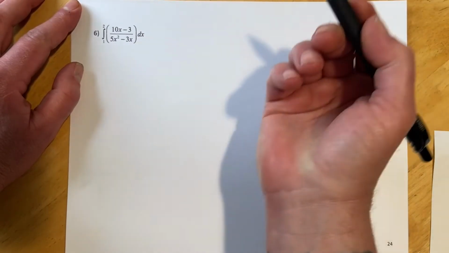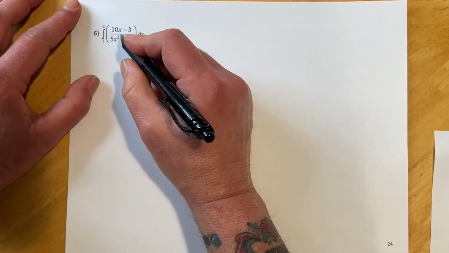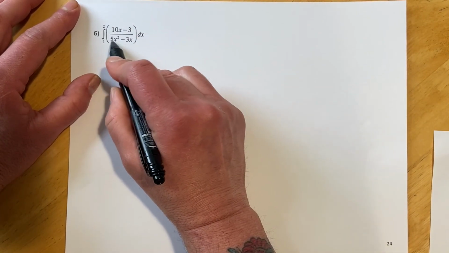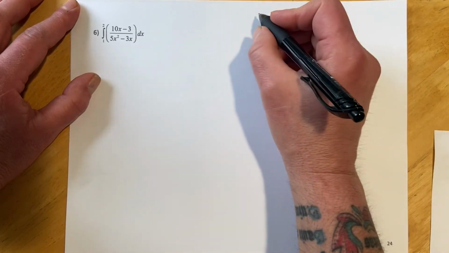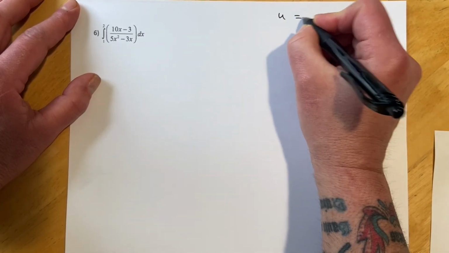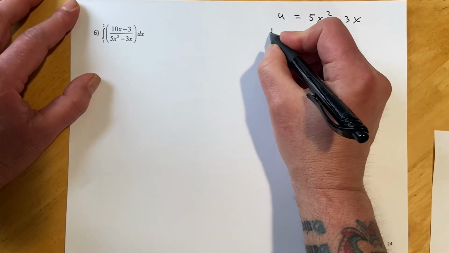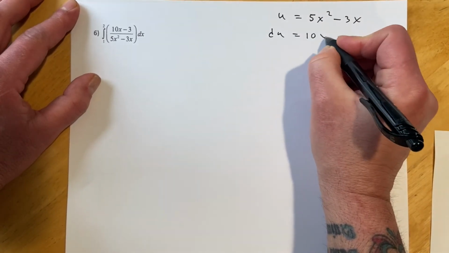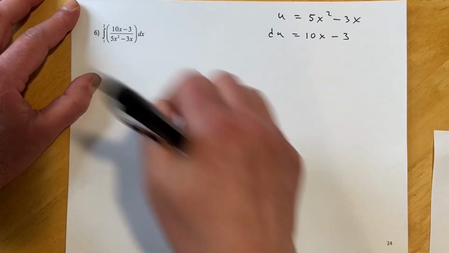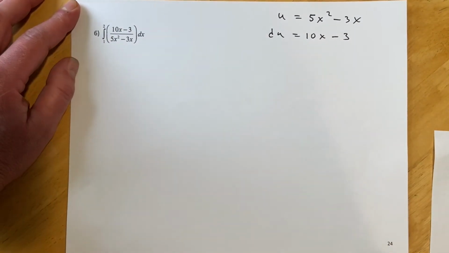Okay, so again, this feels like a u substitution because this is just kind of confusing looking. We want to go for the thing with the bigger power, so that's going to be that x squared down there. So we're going to let u equal 5x squared minus 3x, and now du equals 10x minus 3, which is perfect because that's exactly what we got.